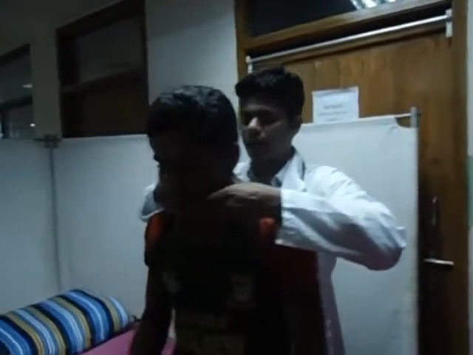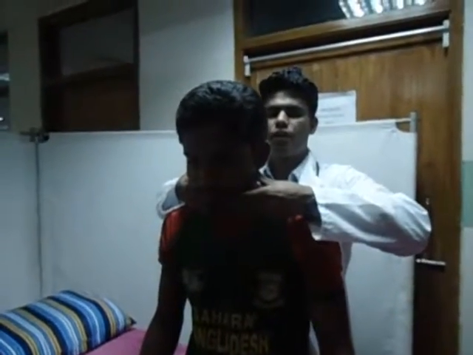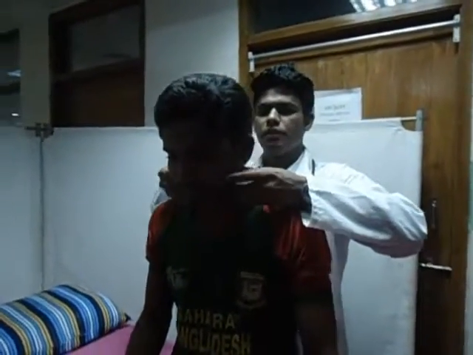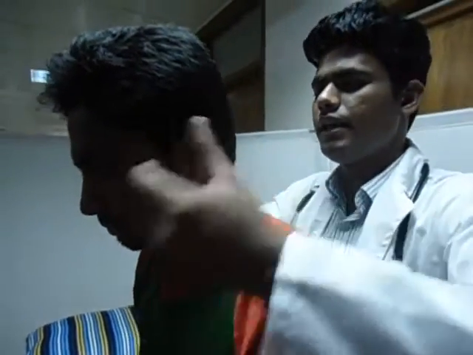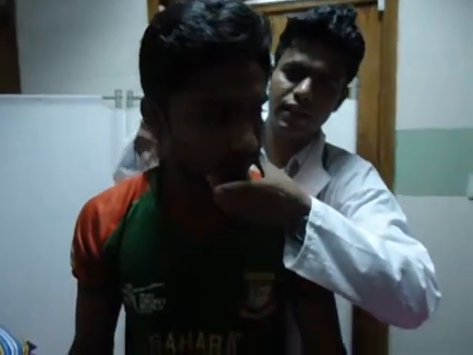So now we are looking for submental, submandibular, preauricular, postauricular. Then we'll actually move the patient's head to one side, and this is the sternocleidomastoid, and we have to look for anterior chain in this side, and then posterior chain in this side.